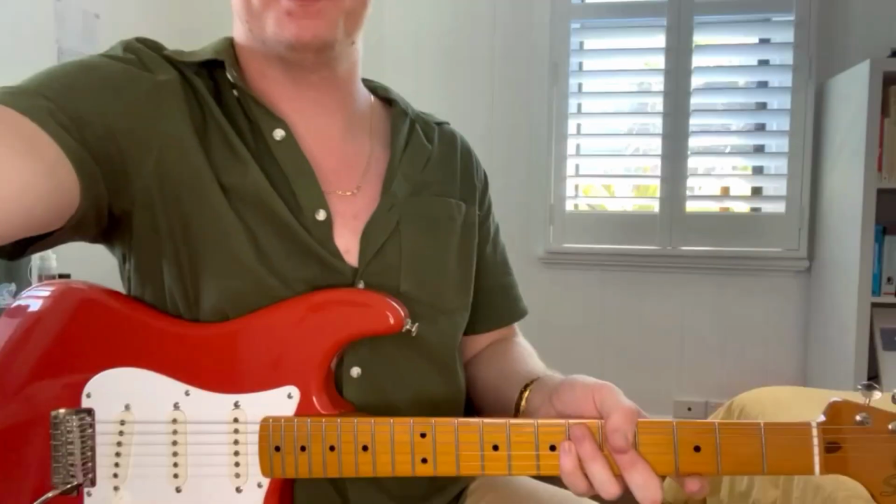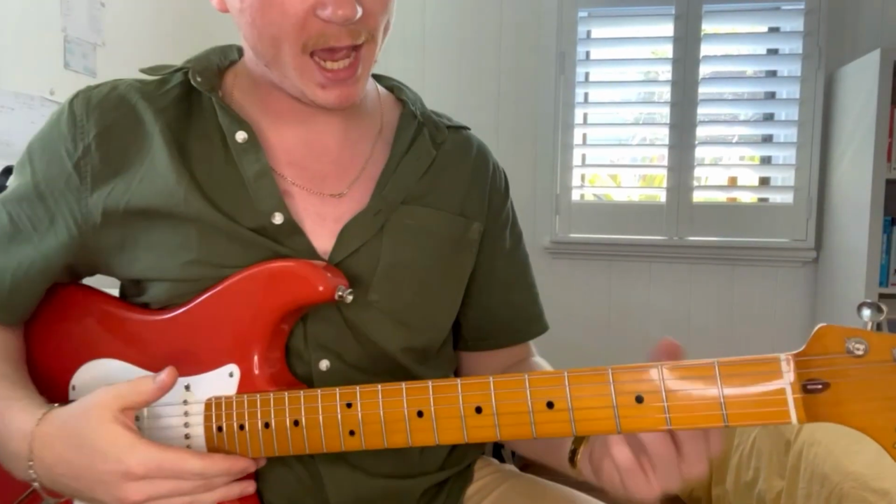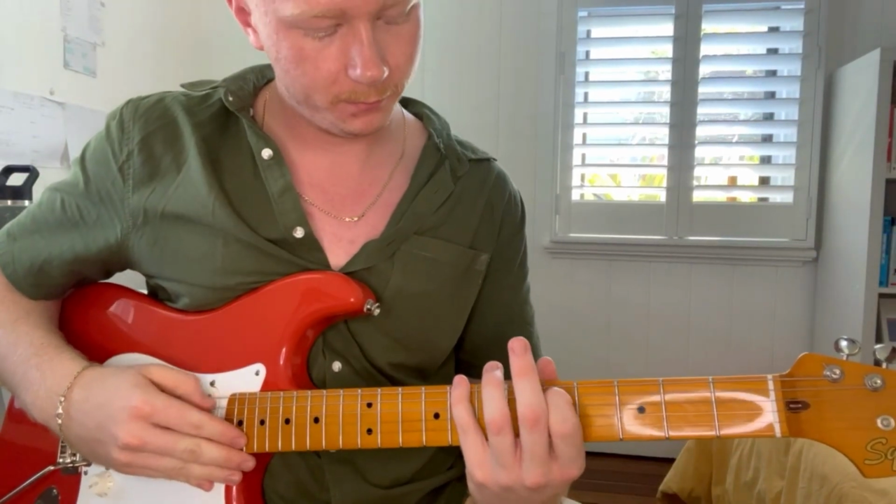Another example would be the key of D major and the key of B minor. All of the notes found in the D major scale are exactly the same as all of the notes found in the B minor scale and vice versa. And this is how the major pentatonic scale and the minor pentatonic scale are connected. Okay, so I'll show you an example. So the A minor pentatonic scale.